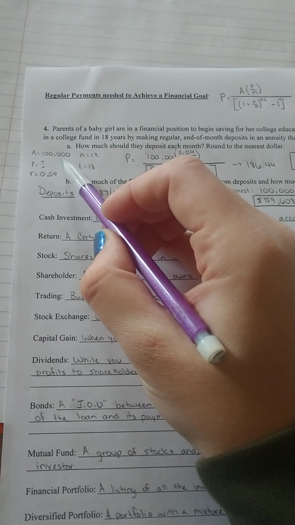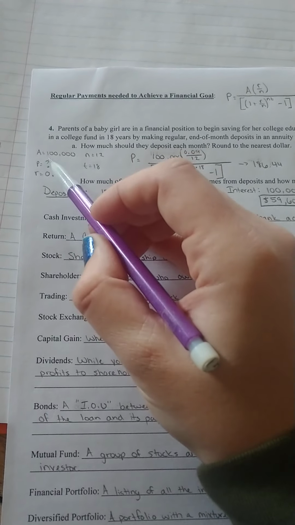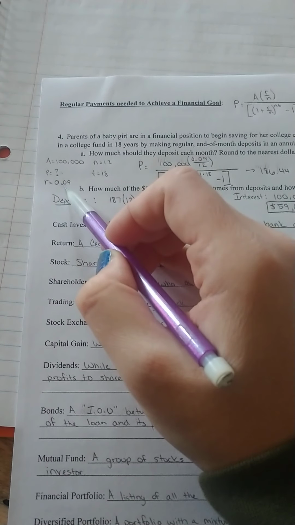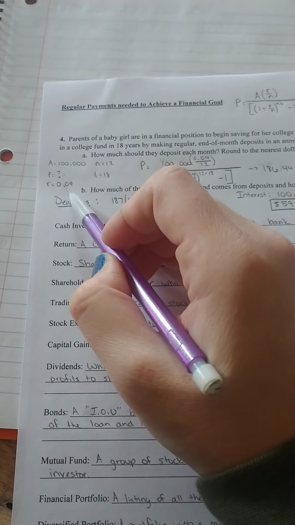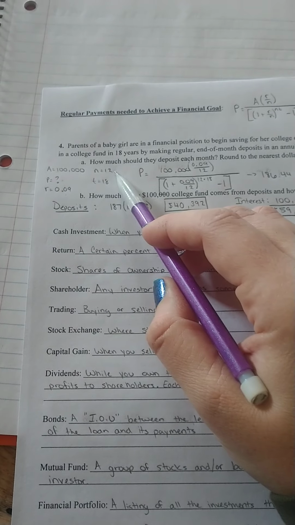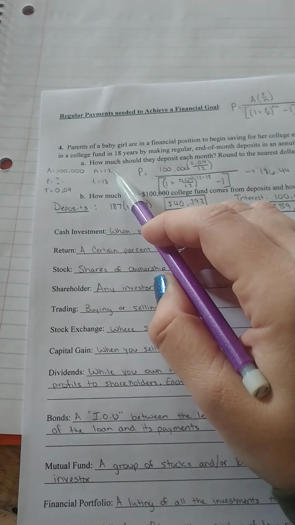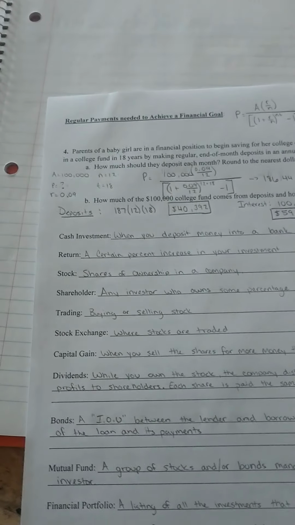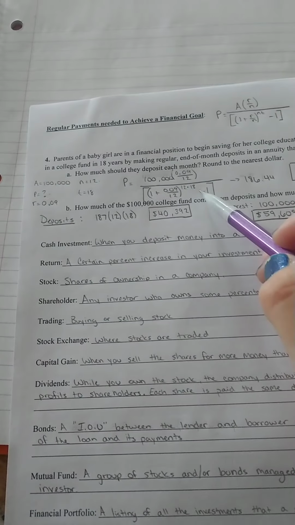So her future value is going to be $100,000. Her principal, how much they're putting in each month, that's what we're looking for. Her rate is 9%. Her number of times it's compounded, it tells you monthly or end of the month deposits, so n is 12, and then time is 18 years. You plug all of that into your formula.